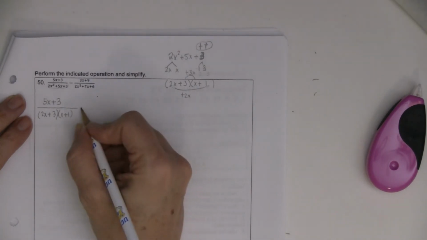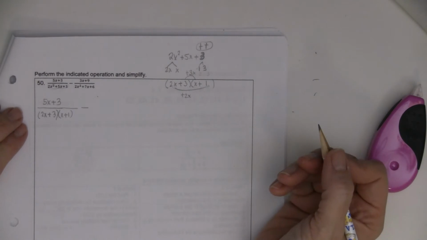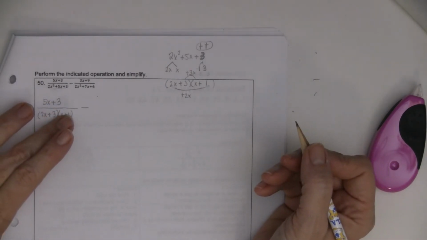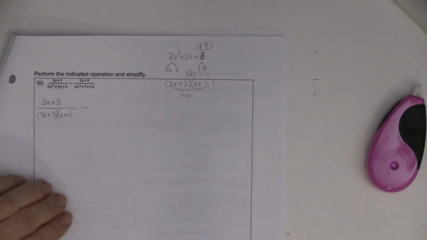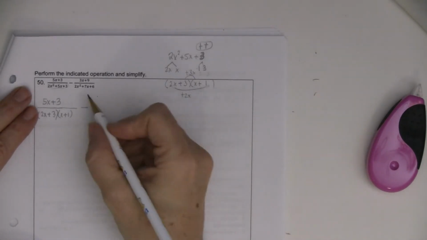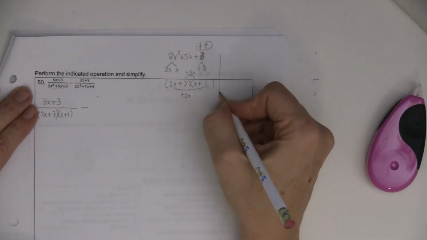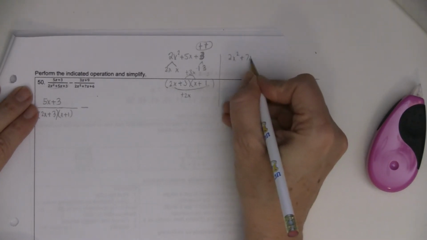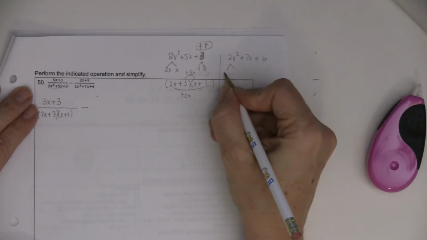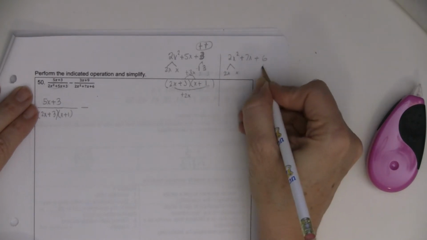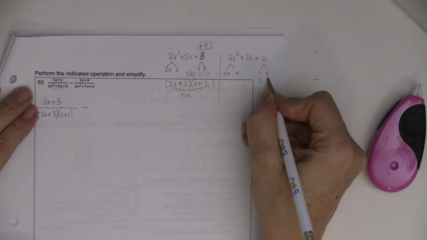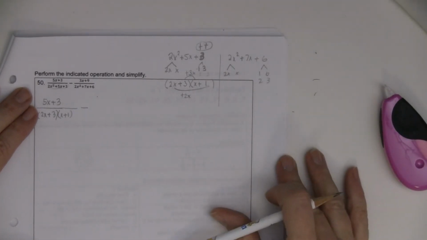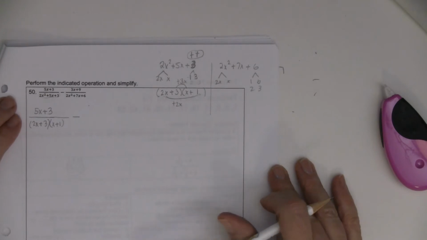And actually, if that reduced, it'd be okay for me to reduce it, but it doesn't. So that's a binomial, 5x plus 3, and it's not the same as either one of those binomials. Now I'm going to factor the other piece here. So the other piece here, 2x squared plus 7x plus 6. So 2x times x, 1 times 6, 2 times 3. And I know that the signs are both positive for the same reason they were on the other one.